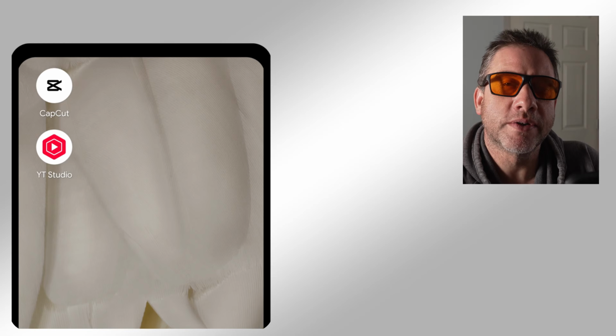Hello folks, this is Ted White, and today I'm going to show you how to smooth zoom into a specific area of the screen in CapCut Mobile. Let's check it out. All right folks, let's get right into this.